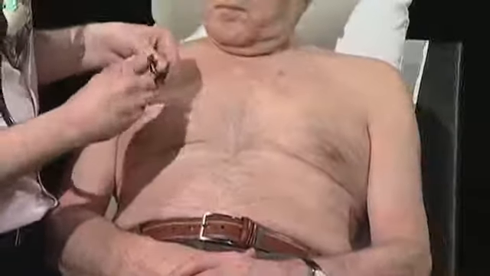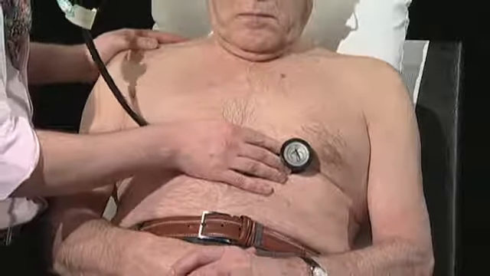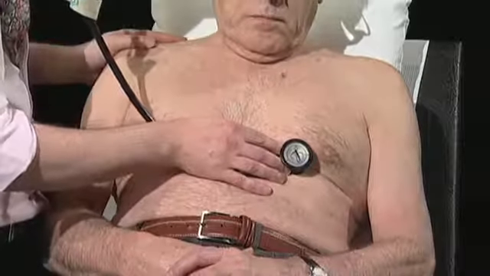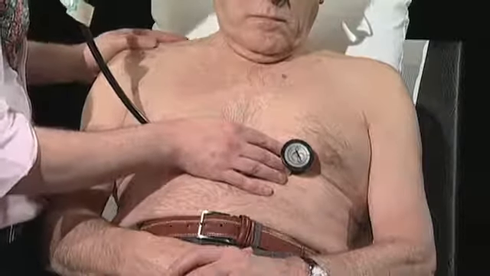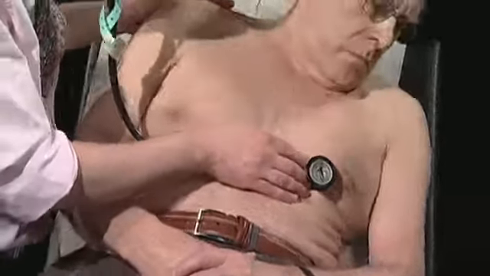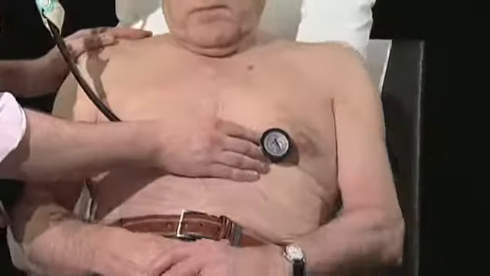I then, by using the bell, listen over the apex again. I'm listening for the low-pitched murmur of mitral stenosis. This murmur can be accentuated by asking the patient to move to their left. Can you move to your left, please? Thank you. And again, rest back.